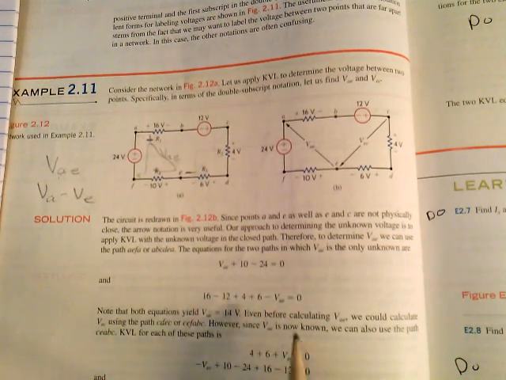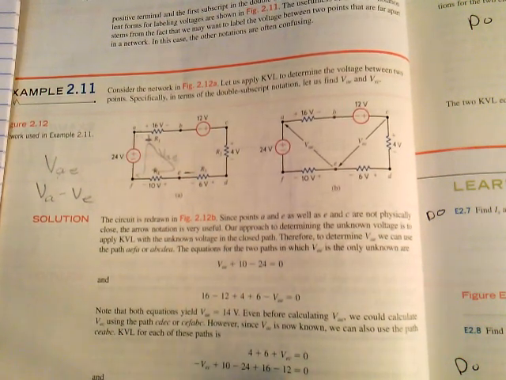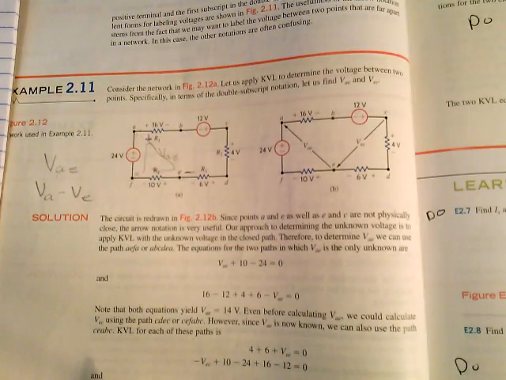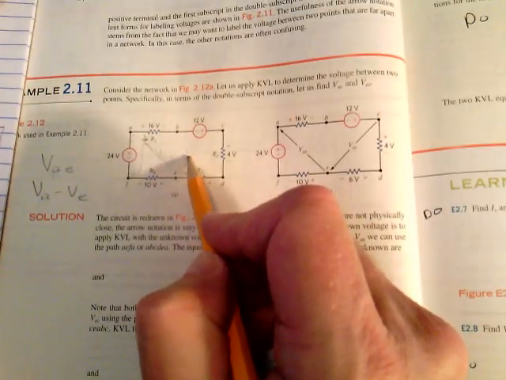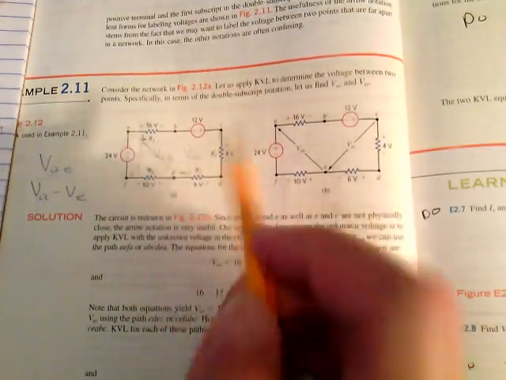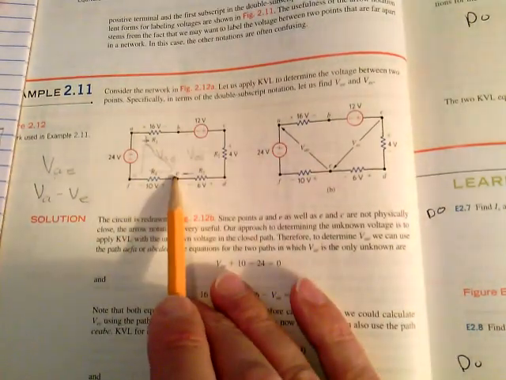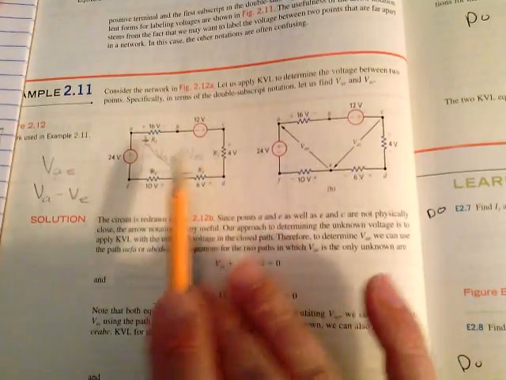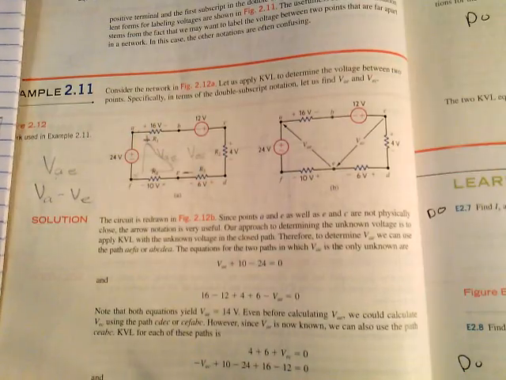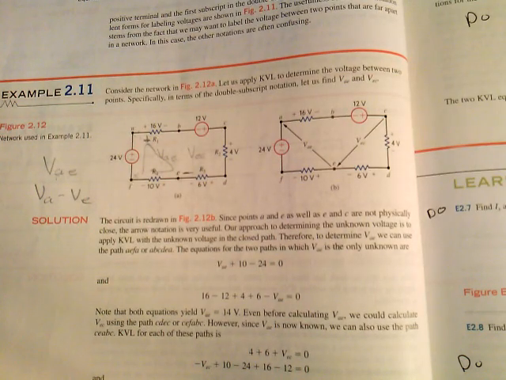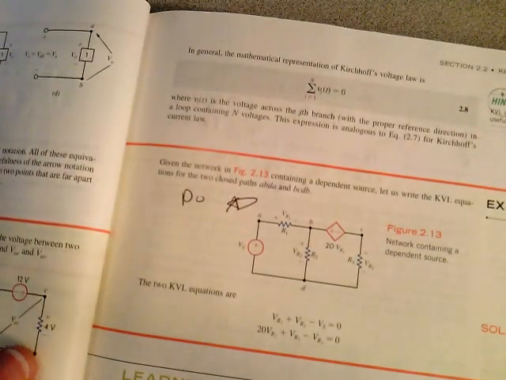Let's see what else they wanted here. They wanted VEC. VEC is this voltage here, with E being the positive and C being the negative. See if you can get the information they got down here at the bottom. Let's take a look at 212. Example 212, right here in the book.